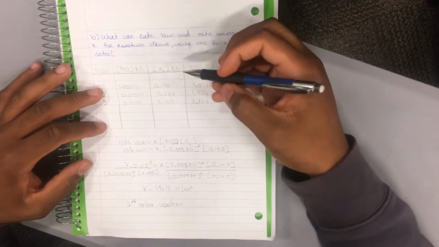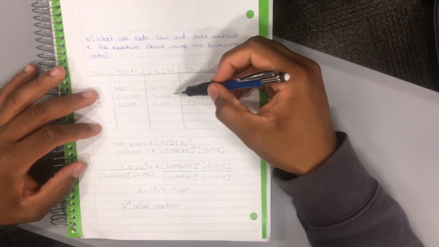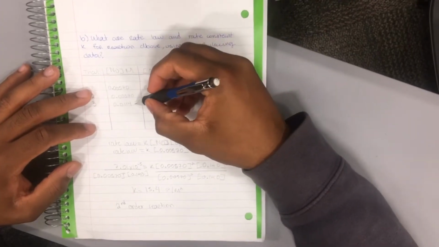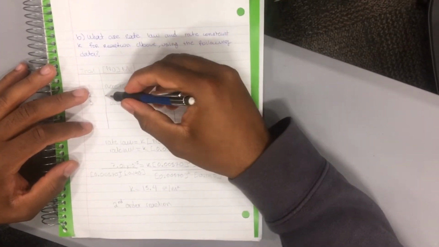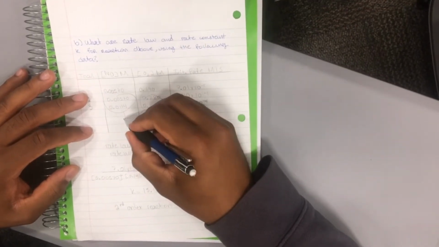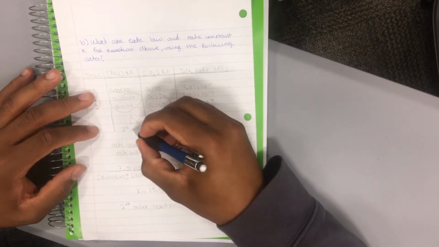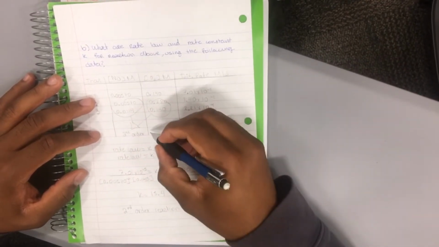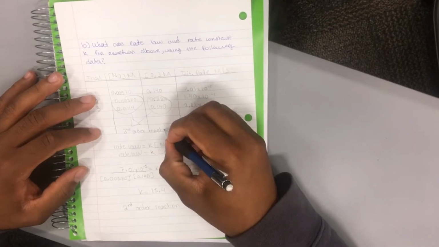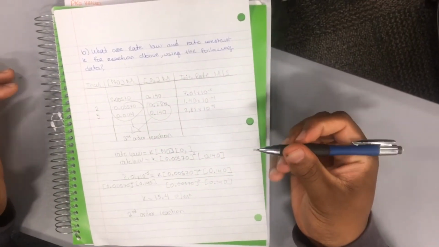And we're able to tell that because as the concentration of O2 doubles here, the concentration of NO quadruples here, therefore telling us that it is a second order reaction.